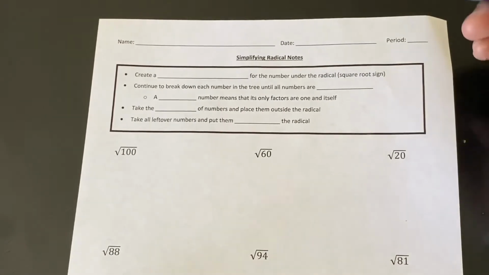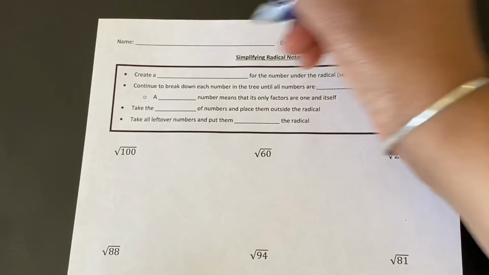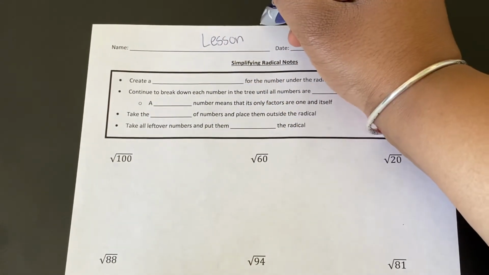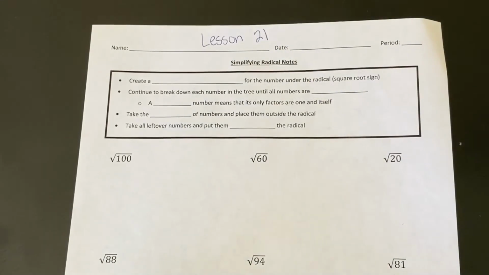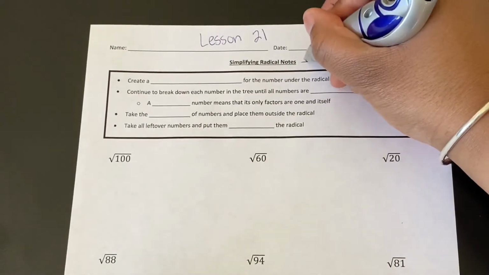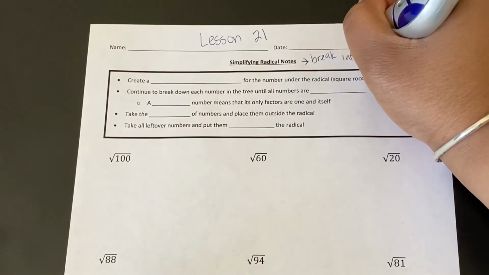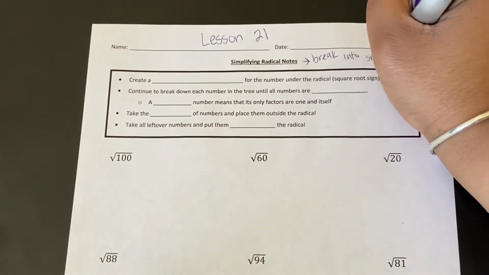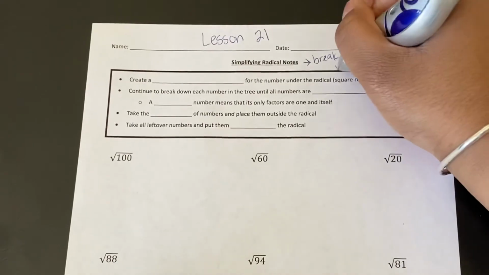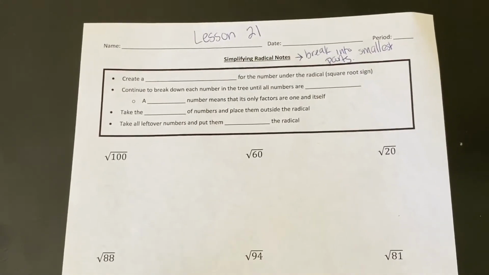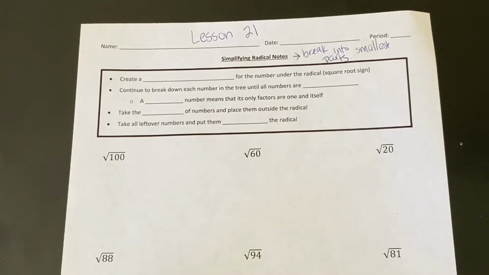So in today's lesson, we're going to simplify radicals. And what it means to simplify, that's important. Simplifying means to break down into smallest parts. Break down to smallest parts. And that's what we're going to do. We're going to break down big numbers into small parts.